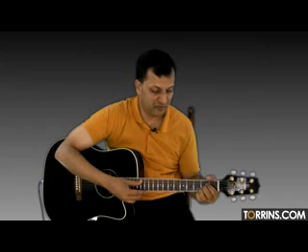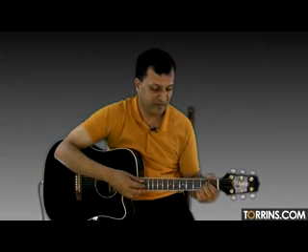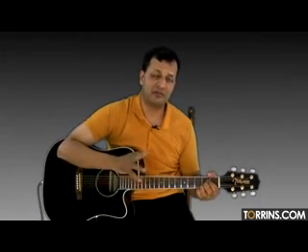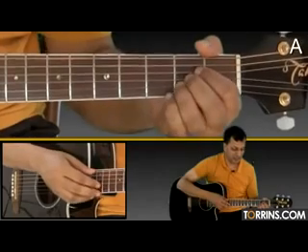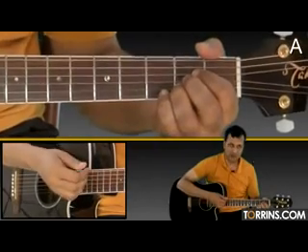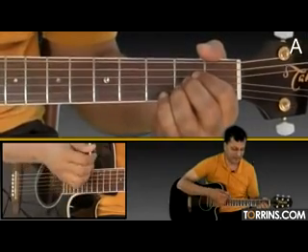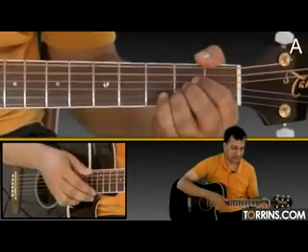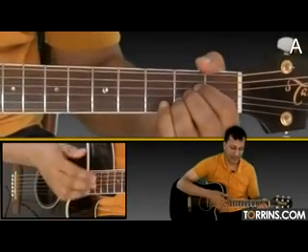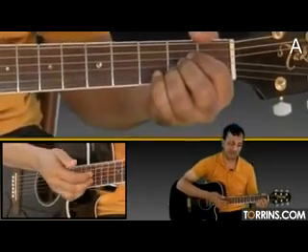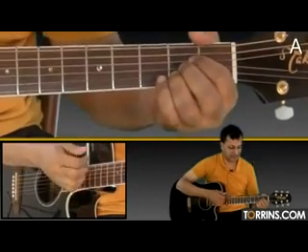So for instance, when we are moving from A to C sharp minor, we are actually playing A for the first 3 downstrokes, and then for the remaining 3 up and 1 downstrokes, we are playing C sharp minor. And we are also doing the same thing for the switch between D and E. So as opposed to playing all of those strokes on A, which would sound like this, we are playing A and then switching to C sharp minor in the middle of that set. So it sounds something like this.